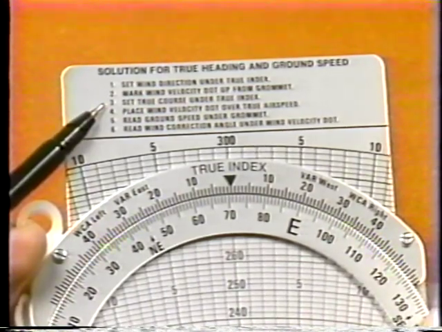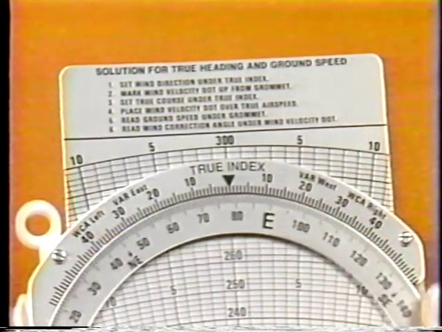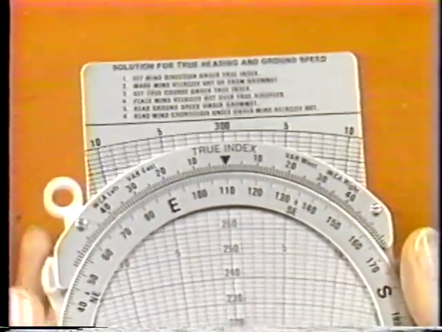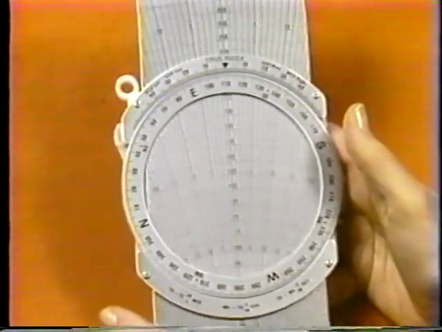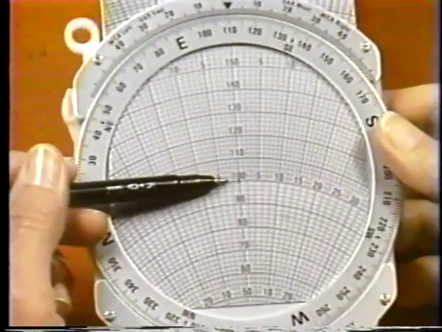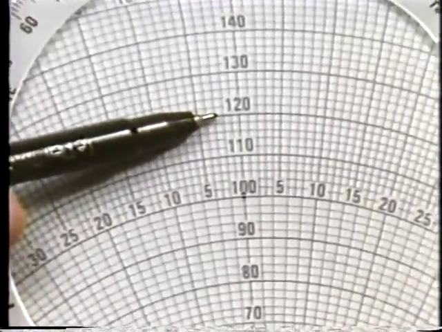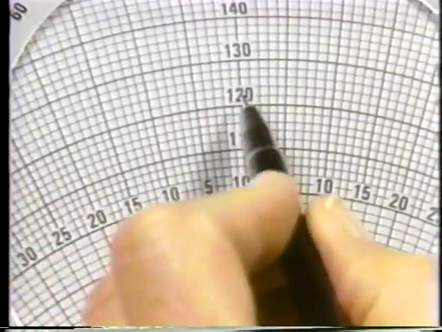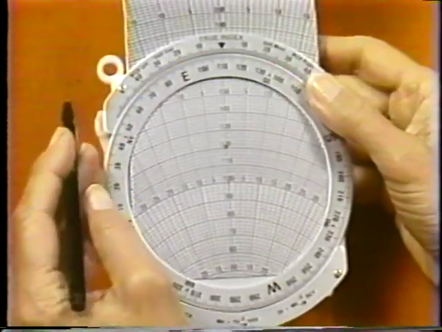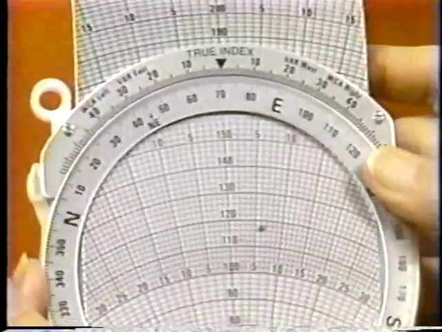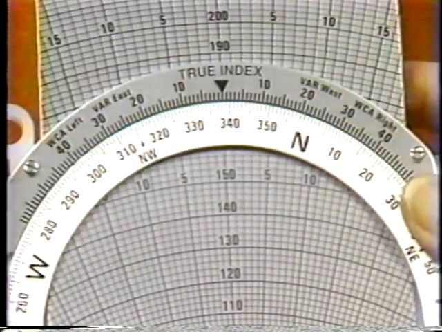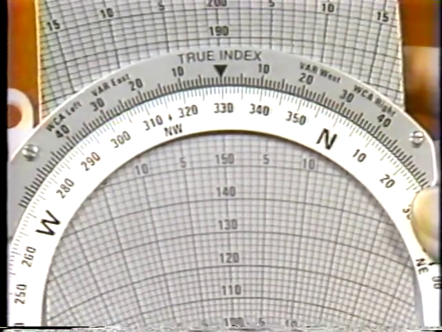Step 1, place the wind direction under the true index, 110 degrees. Step 2 directs us to mark the wind velocity up from the grommet, so we count up from 100 to a value of 10, 20, 21, and place the wind mark. Step 3 is to rotate the disk to place the true course 330 degrees under the true index. As we rotate, keep an eye on the wind dot.